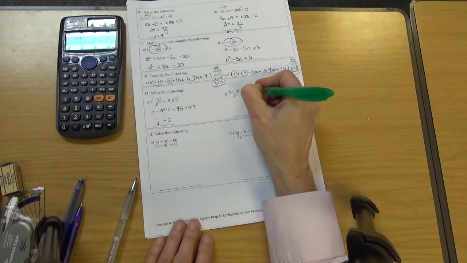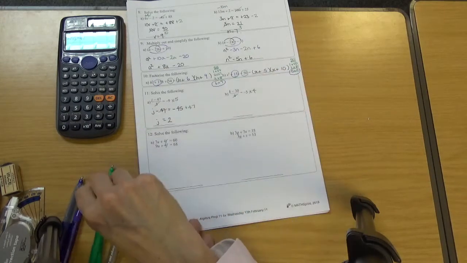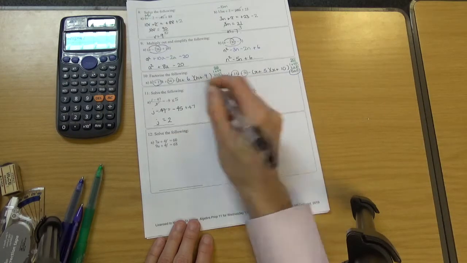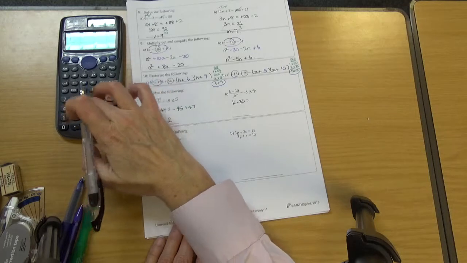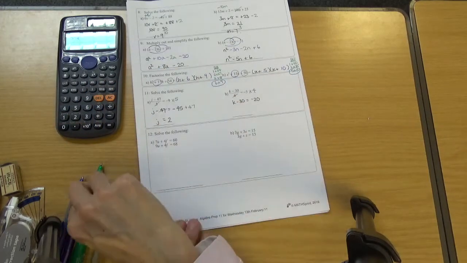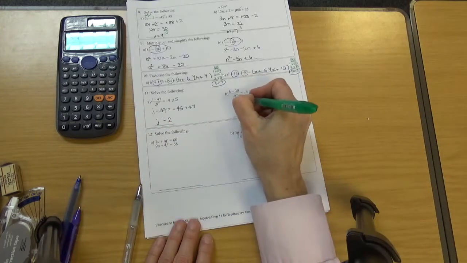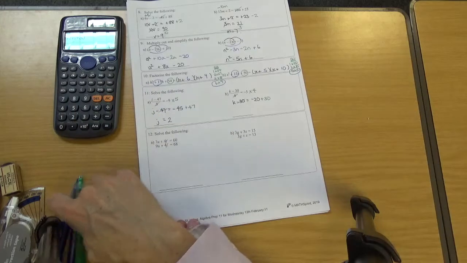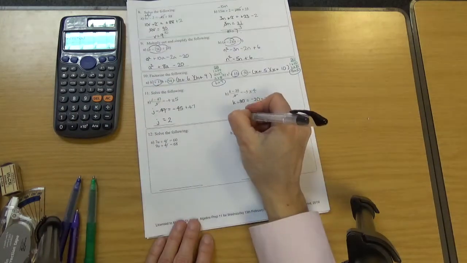Inverse of divide by 4 is multiply by 4. So I get k subtract 30 equals negative 5 multiplied by 4, which is negative 20. Opposite of subtract 30 is add 30. Gives me k equals 10.